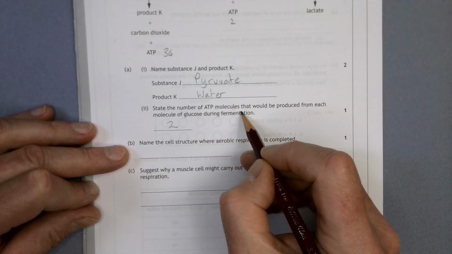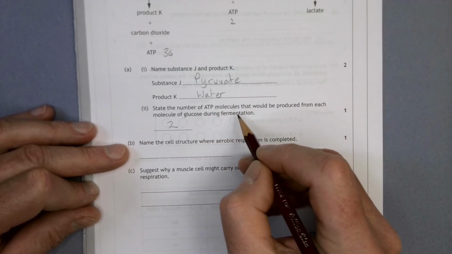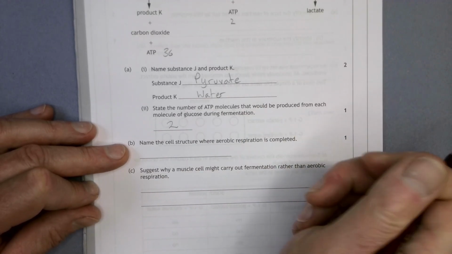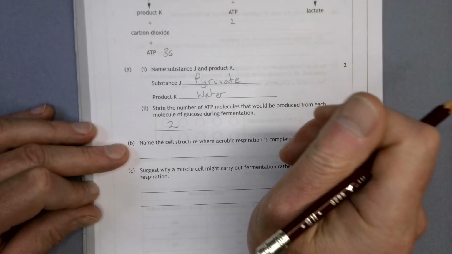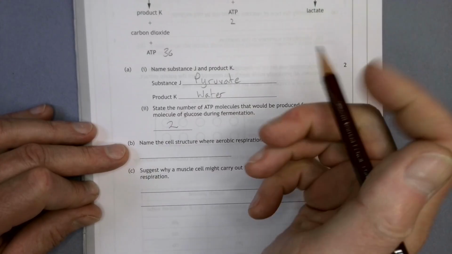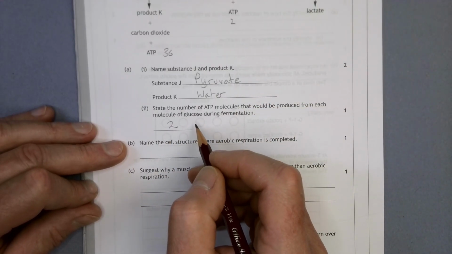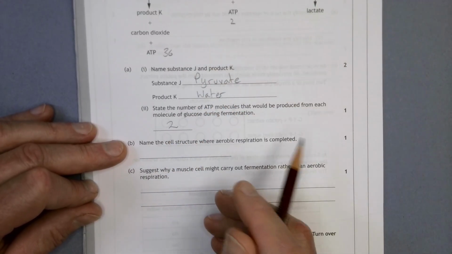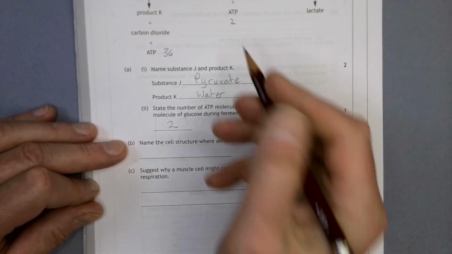You could do a flashcard that says ATP produced from fermentation, 2. ATP produced from aerobic respiration, that is 36 plus 2, 38, okay?